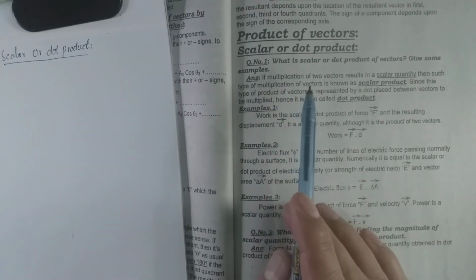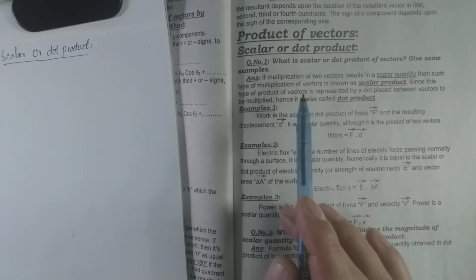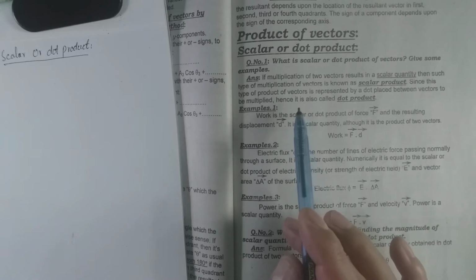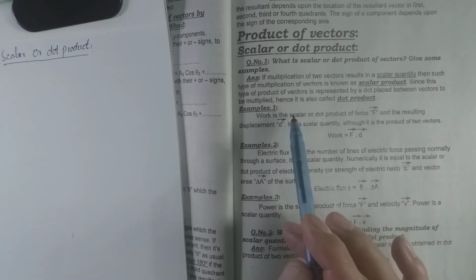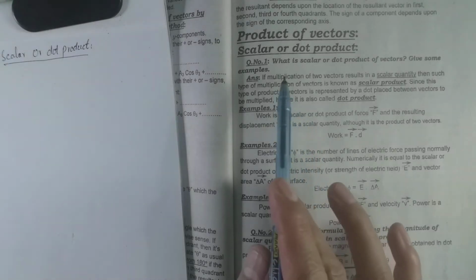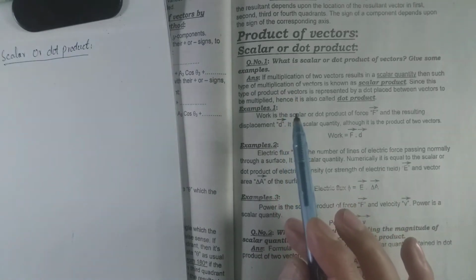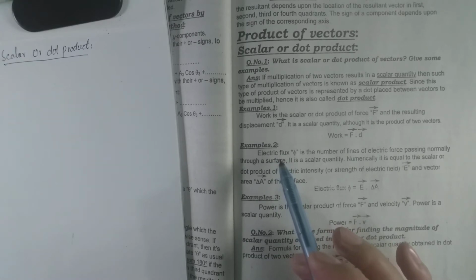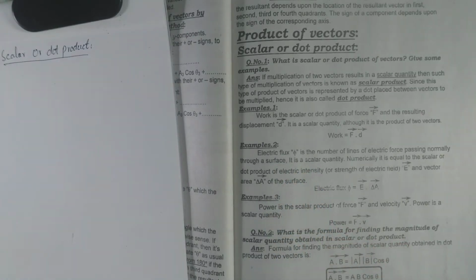When two vectors are multiplied with each other and the result is a scalar quantity, such a product of two vectors is called a scalar product. You have two vectors, you multiply them, and the product is a scalar quantity. And there are some examples. For example, work is an example of a scalar product. Work is a scalar quantity, and it can be obtained by multiplying force with displacement.